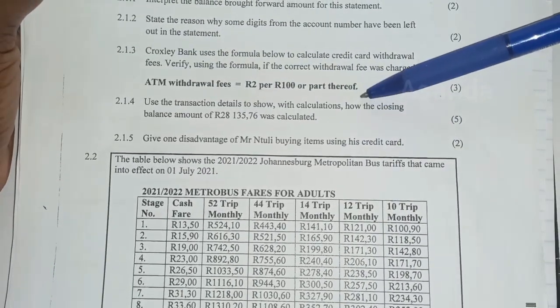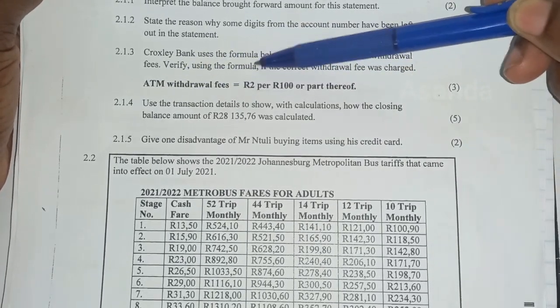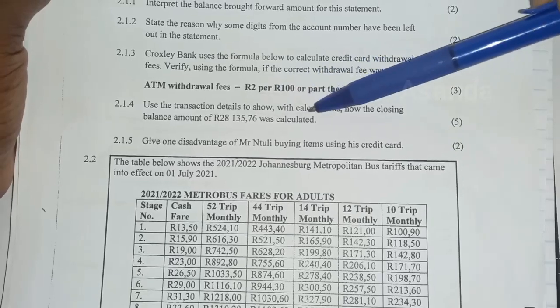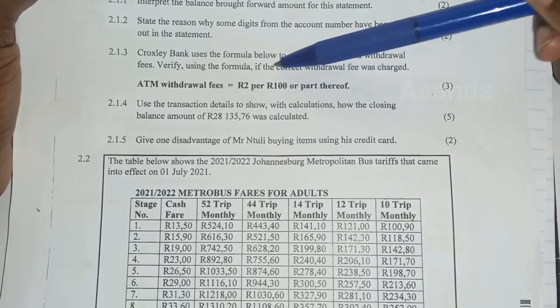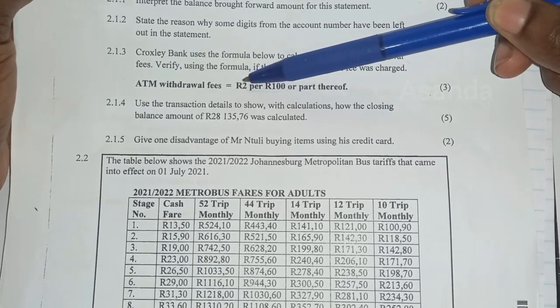First, the very important thing here is this formula. Let's go through this formula. This formula says ATM withdrawal fees is equal to 2 rand per 100 rand. Okay, what does that mean? This part here means that if you withdraw 100 rand, you're going to pay 2 rand, right?